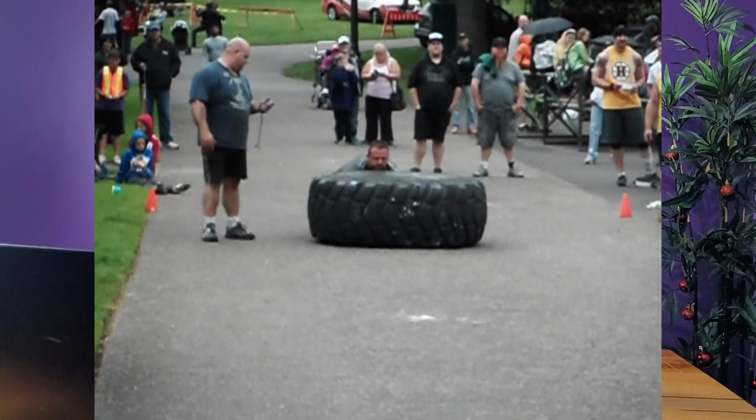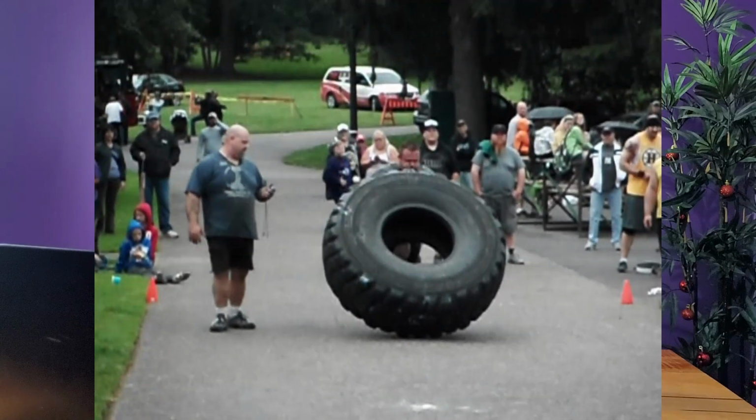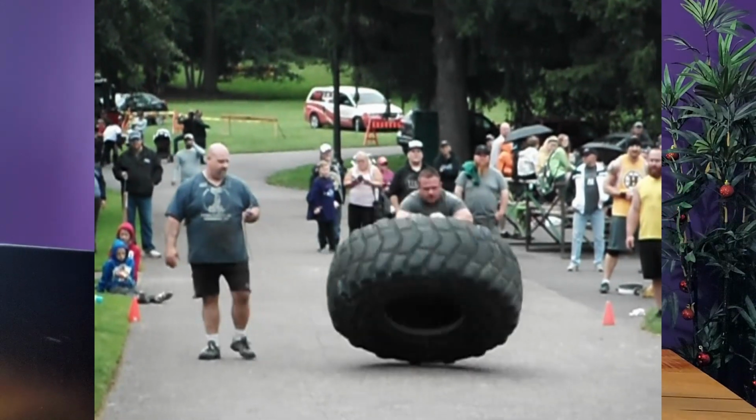Same thing with a fingers event. There's this big long pole, you get on one end of it, and you basically flip it 180 degrees. Another one is a car flip, which I've been fortunate to do before. Very dangerous, very fun when you get it done.